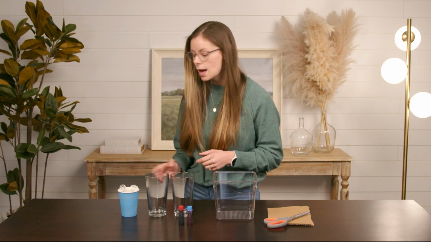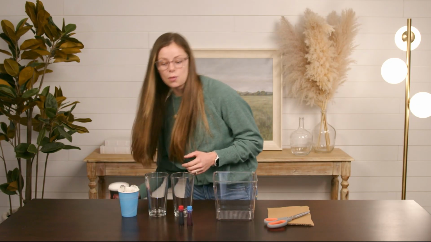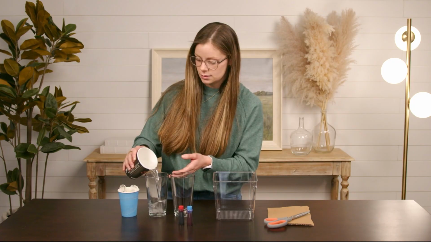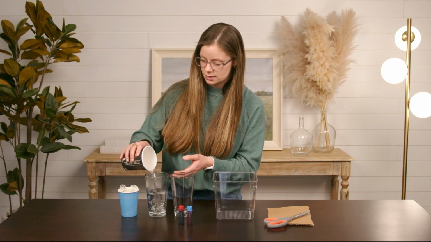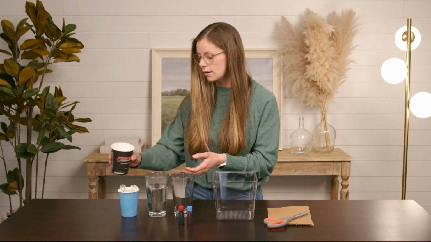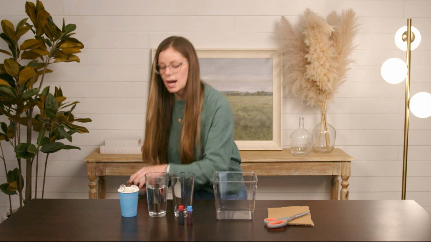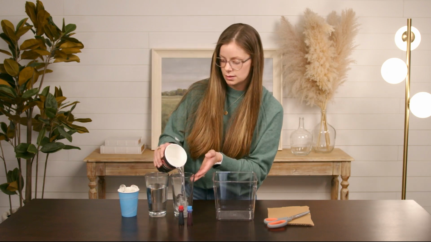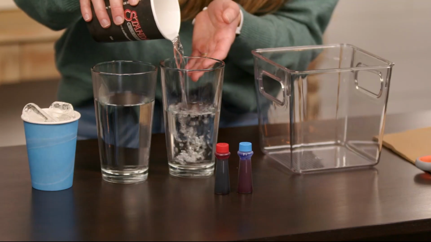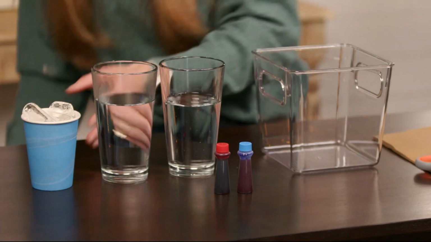First, I'm going to show you that temperature changes the way that water molecules move by filling 1 glass with hot water. And then we're going to fill the other glass with ice water. So let's put some of our ice cubes in here.